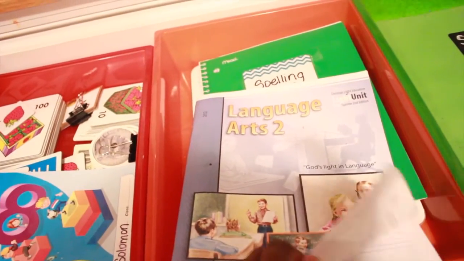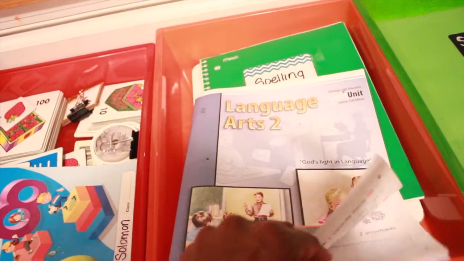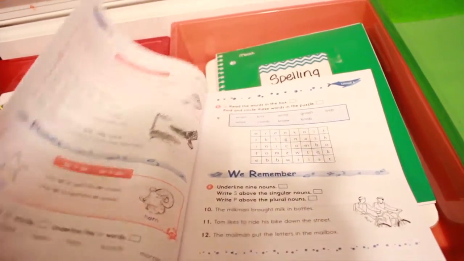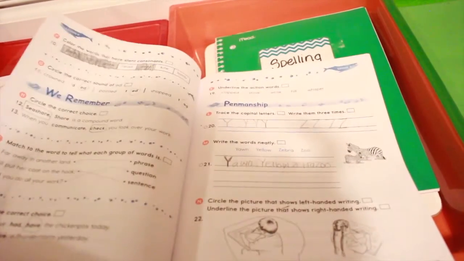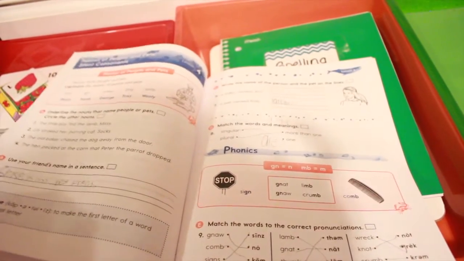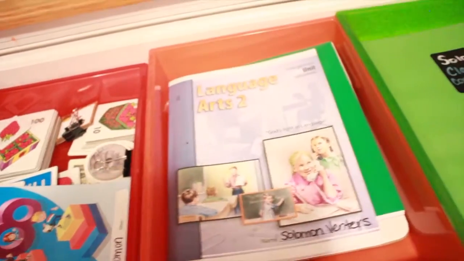And then of course for language arts we use Christian Light Education, and you guys know the deal with that. I absolutely love this curriculum because it incorporates phonics, penmanship, reading, rules, grammar, everything all in the same lesson. That way I don't have to get a gazillion different curriculums for language arts. So we just do this and we do our spelling, and that's it.